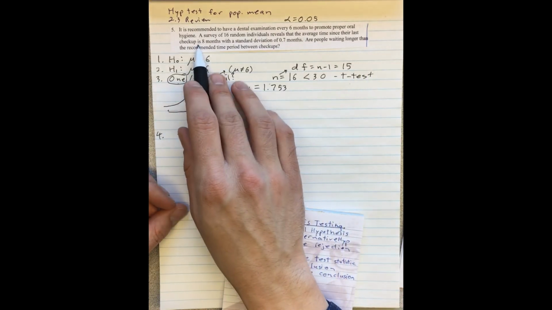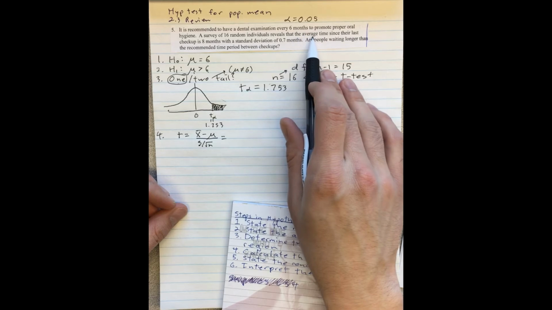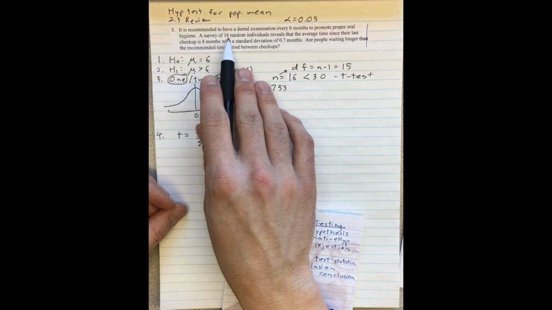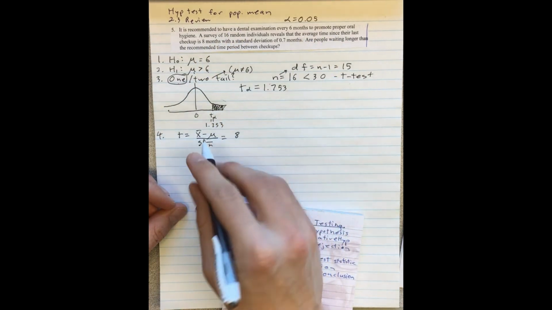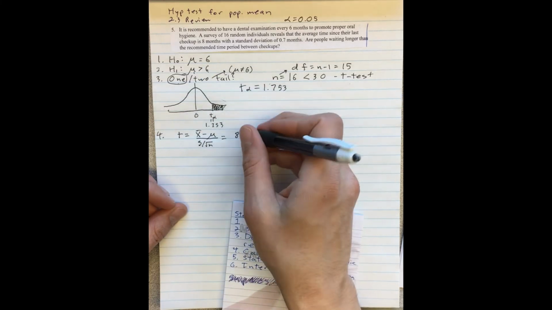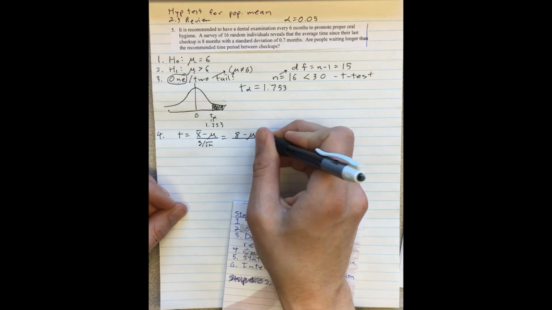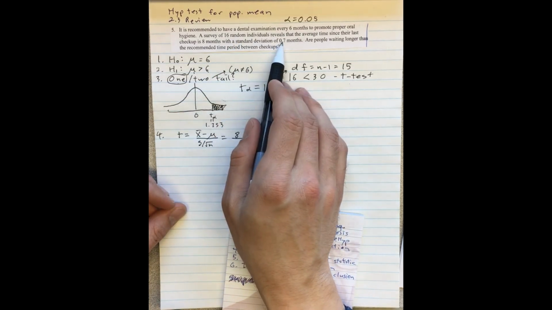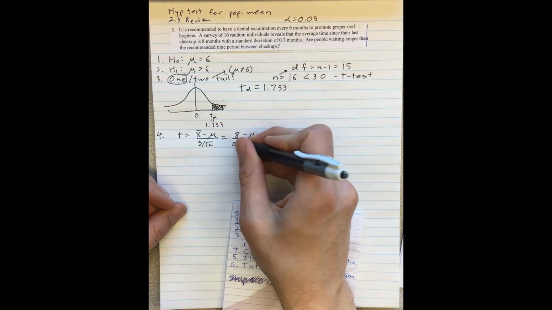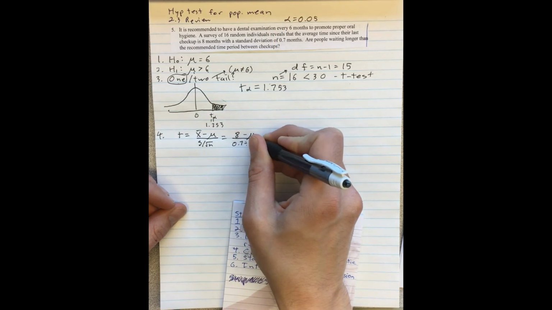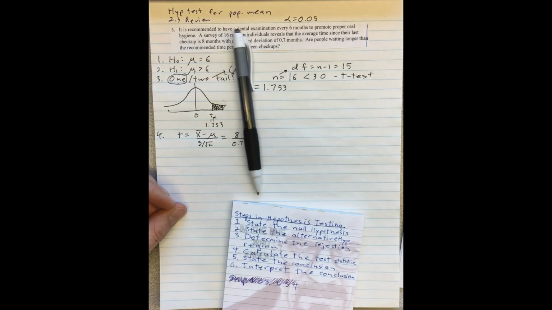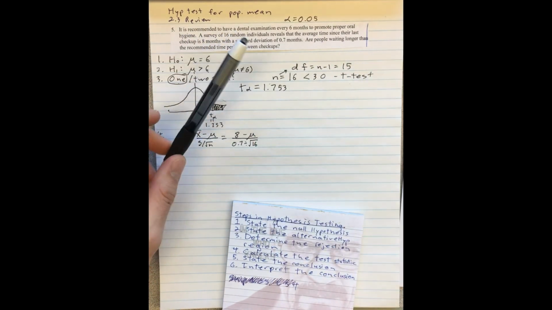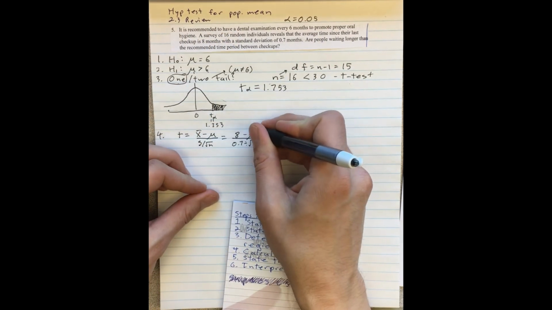Well, X bar, what they tested was that the average time since the last checkup in the survey, in the sample, was 8 months. And the tested mu value is going to be 6, because that's the null hypothesis. And the standard deviation in that sample happened to be 0.7, and we're going to divide that by the square root of n, so the square root of 16. Oh, sorry, I put the mu there. This should have been a 6.